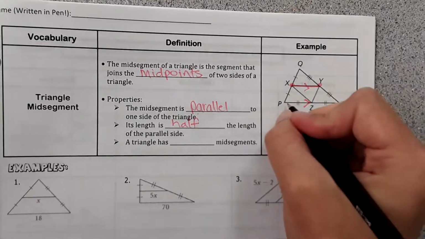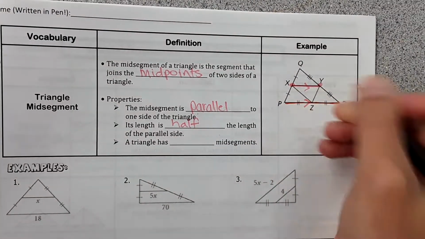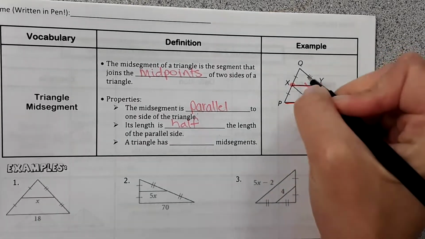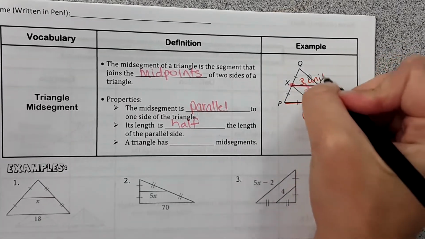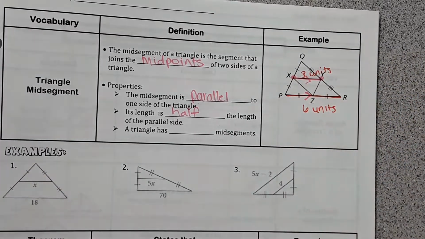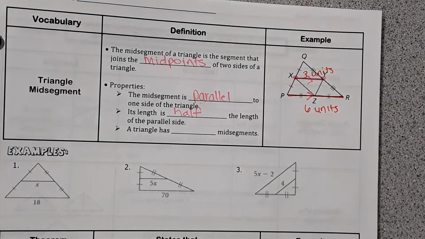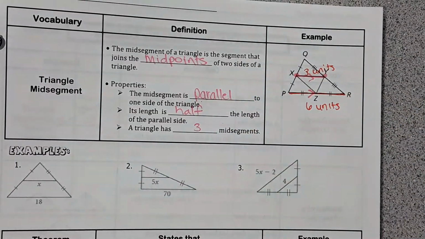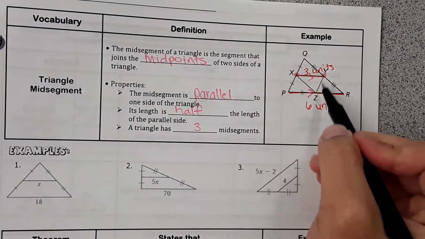So if this length is, let's say, 6 units, then the midsegment would be half of that, which would be 3 units. And the last statement, a triangle has 3 midsegments. I only focused on one here, but the other 2 are drawn.